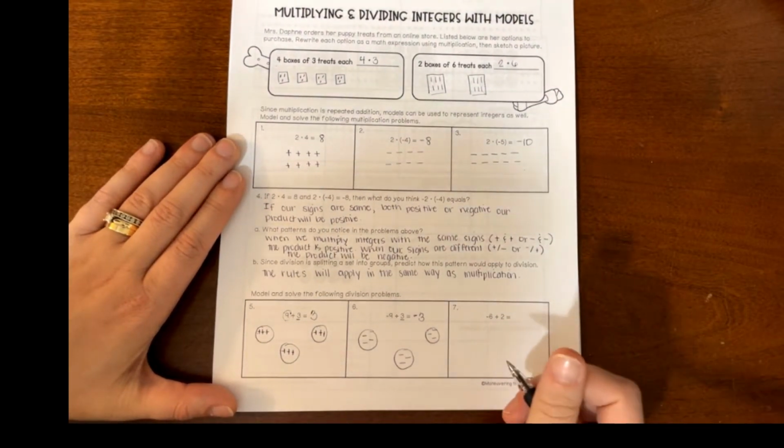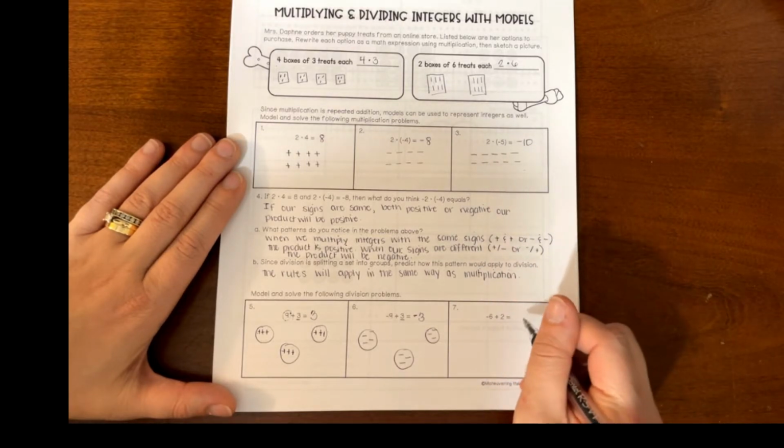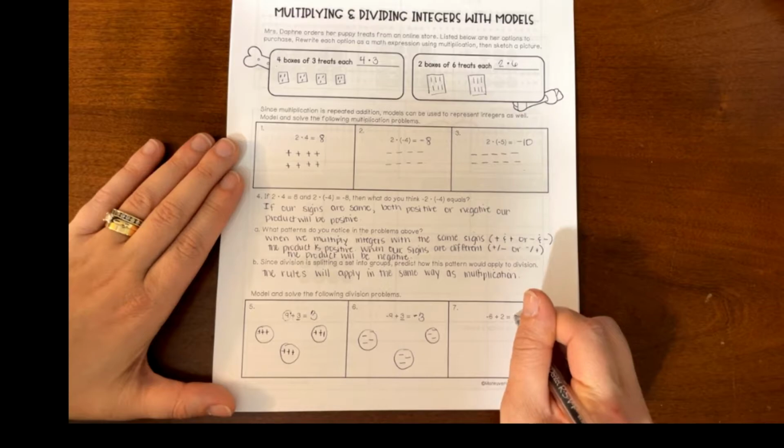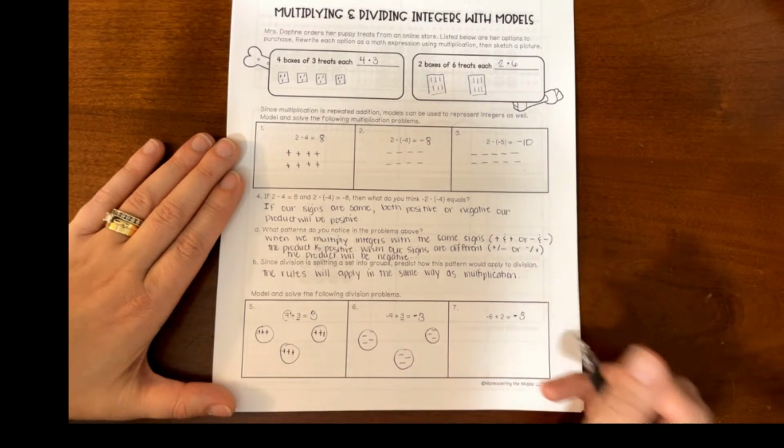All right, let's look at number 7 together. I have negative 6 divided by 2. I see my signs are different, so I know that my answer is going to be a negative. I know that 6 divided by 2 is 3, so this will be negative 3.